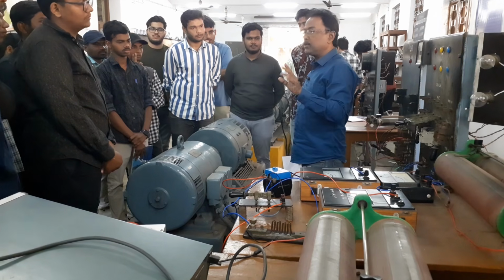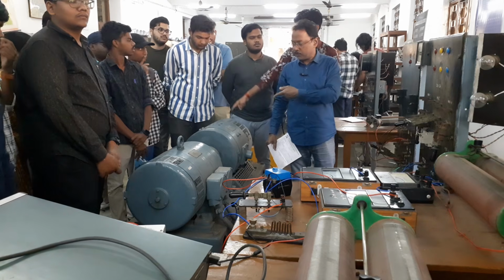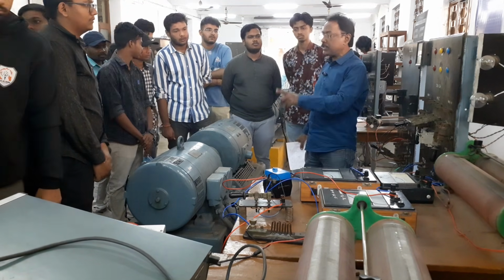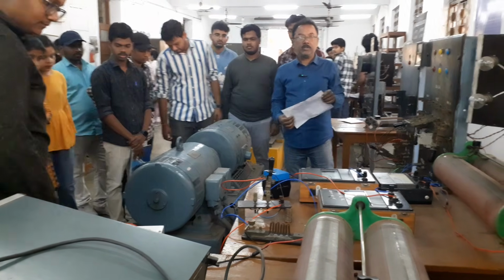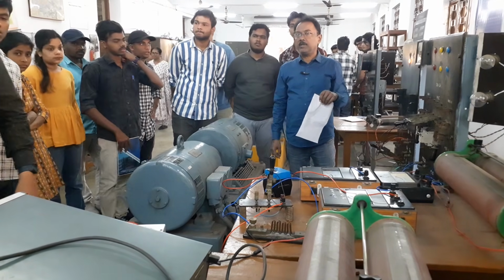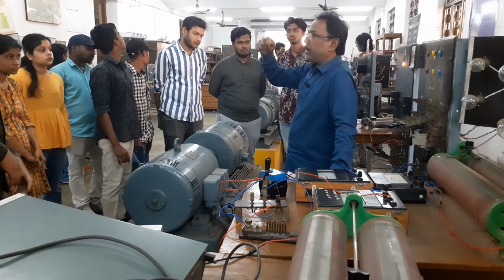So let us start. Go for L8 and L10. Switch on L8 for this motor, and L10 to avail the 110 volt DC facility for the excitation of the alternator. Just switch on L10.